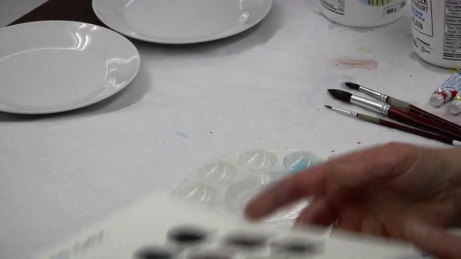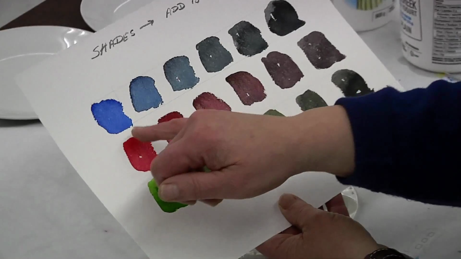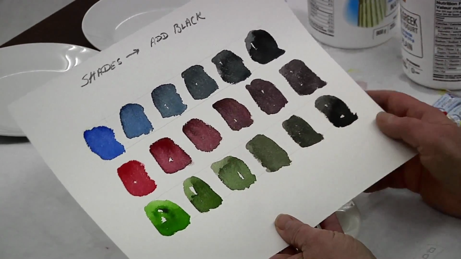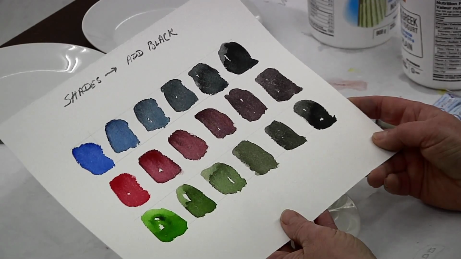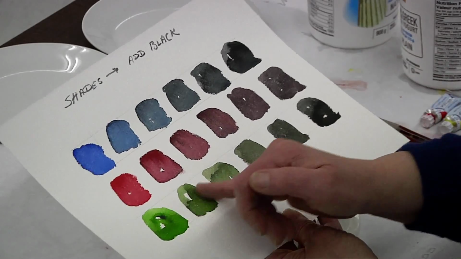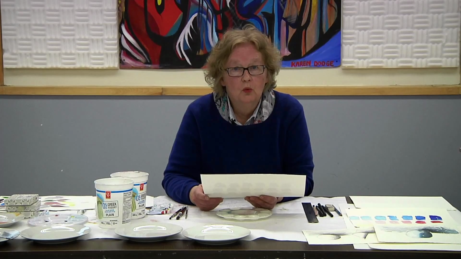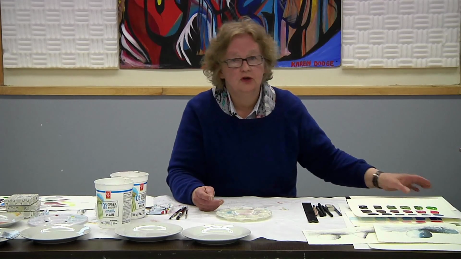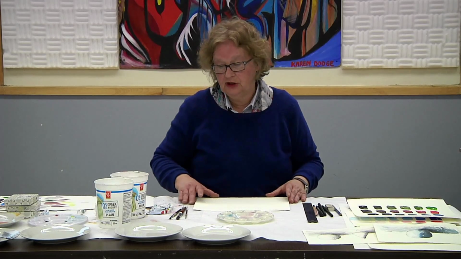If I add black, I'm creating a shade. And as you can see here, blue, red, and green, each color has been altered and the value changed by adding small amounts of black. The more black you add, the darker the value in a shade. The more white you add, the lighter the value in a tint. So this morning I'm going to show you how to mix to create tints and shades.